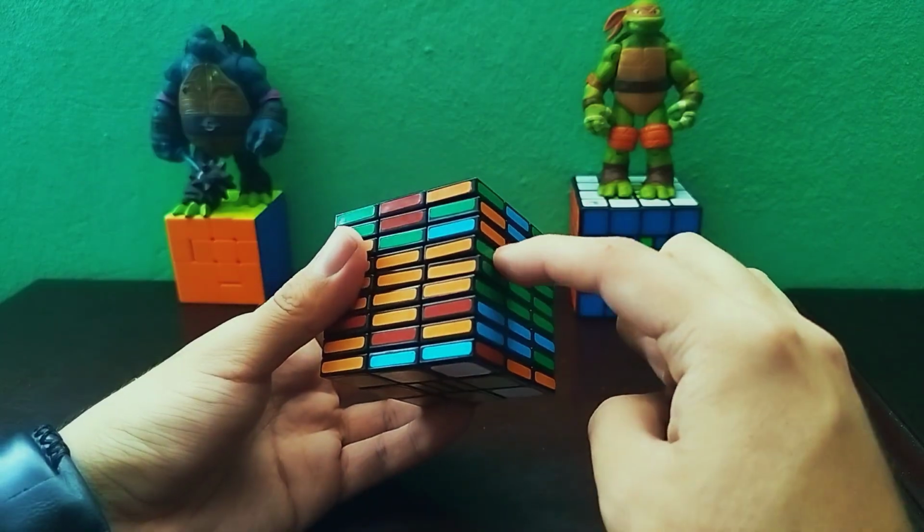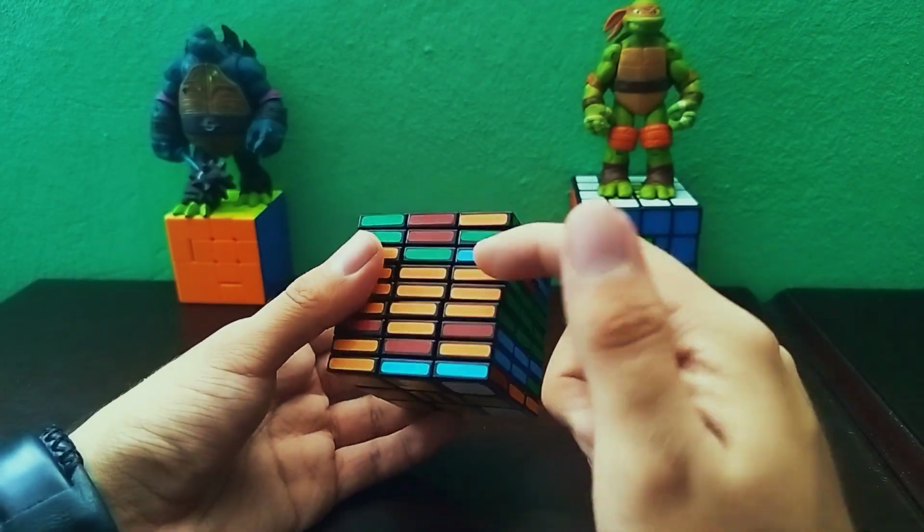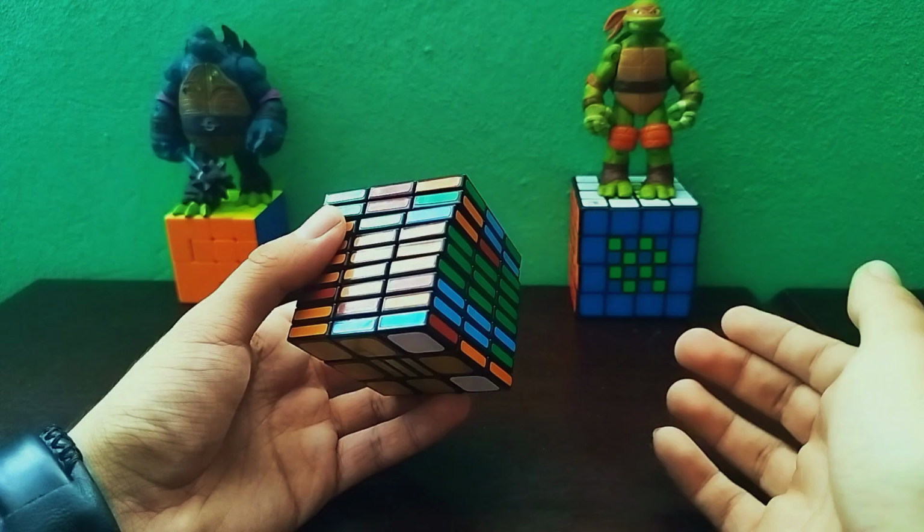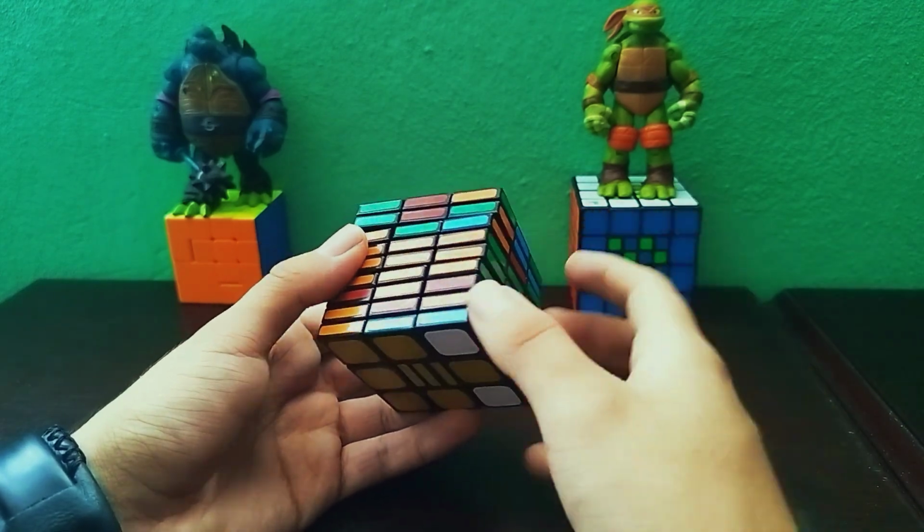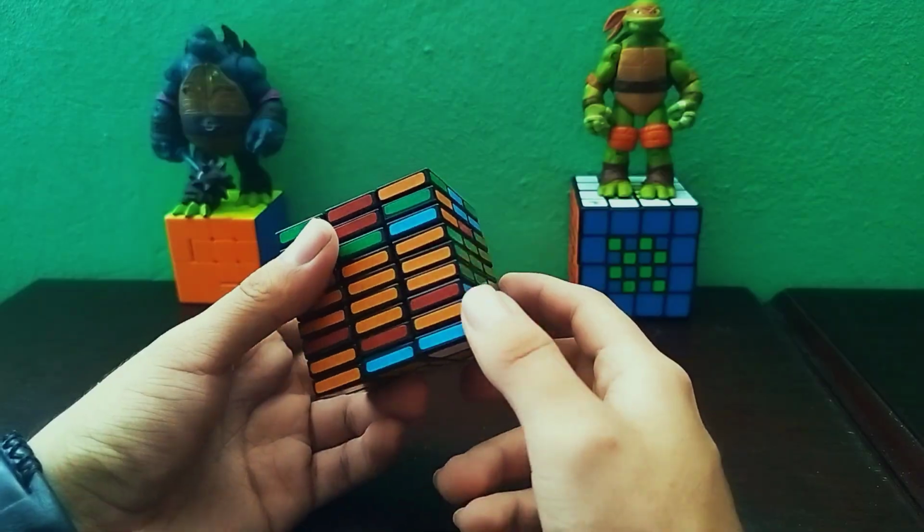And we have completed the first three layers, so we have to do the same process with the other faces. So let's continue.